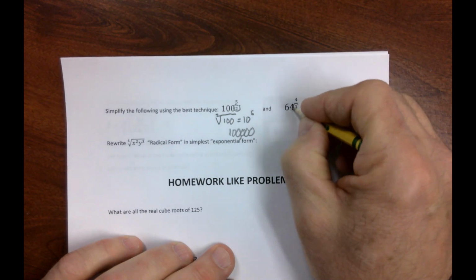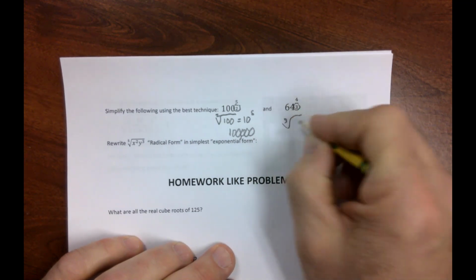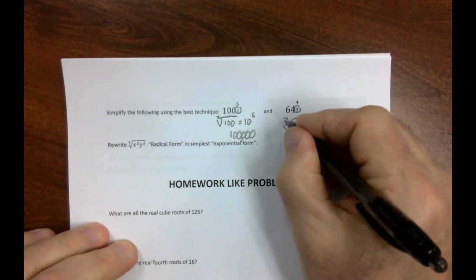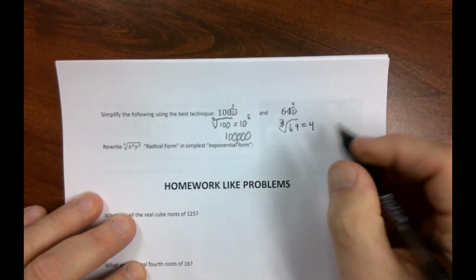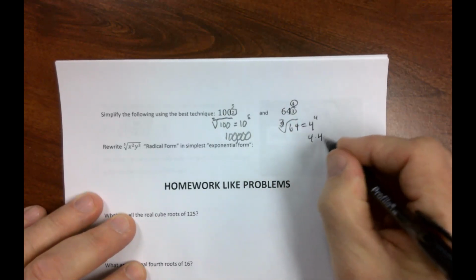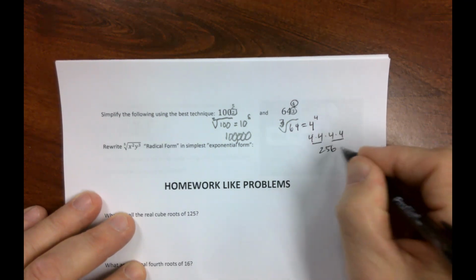So what's the cubic root of 64? Well, let's take a look at it. It's a 3. All right, abort. All right, I'm going to use a pen. This is dangerous, though. Cubic root of 64 is 4. Now we've got to raise that to the 4th power. Well, that's 4 times 4 times 4 times 4. That's 16 times 16, which is 256.